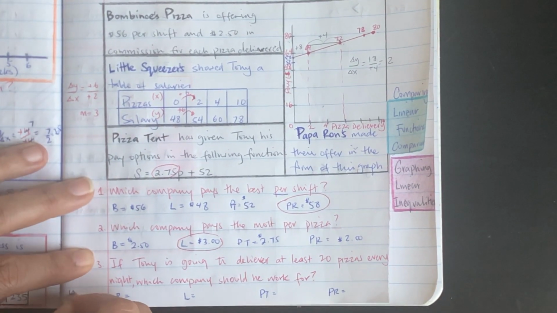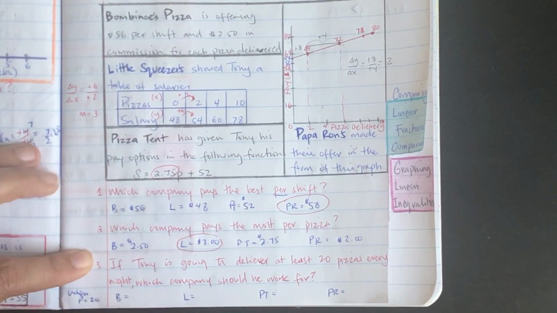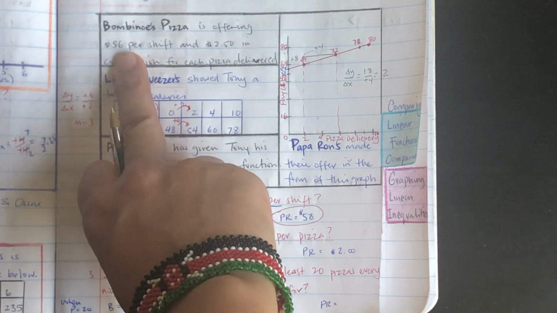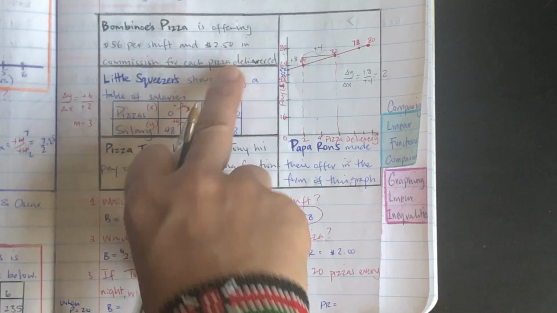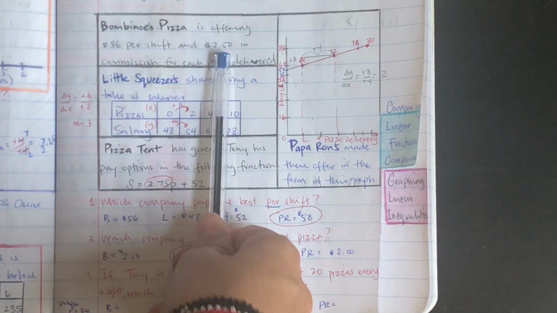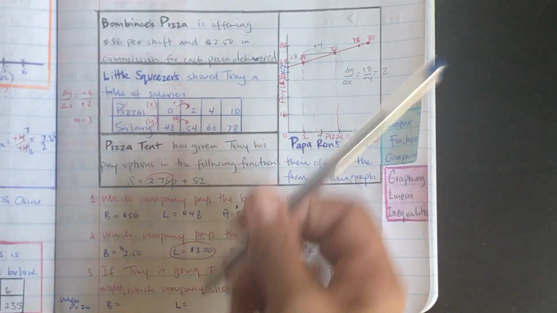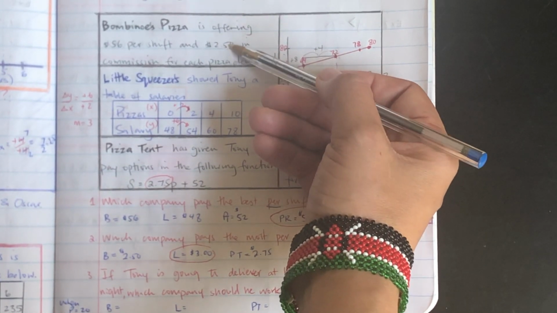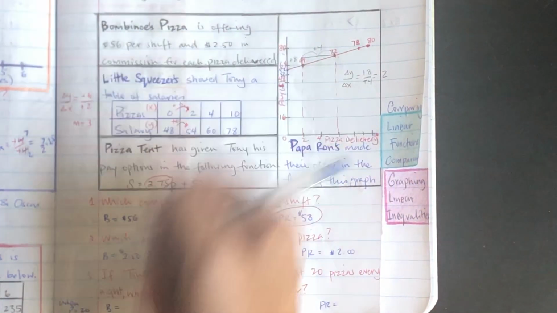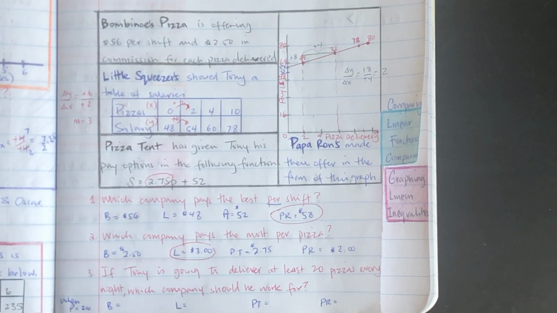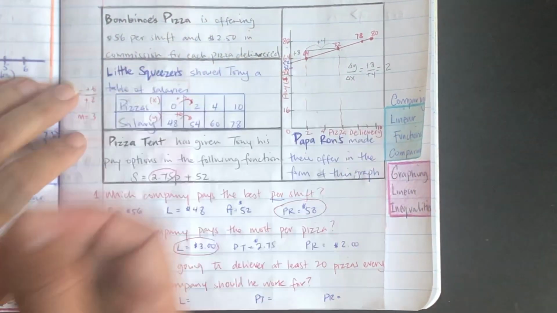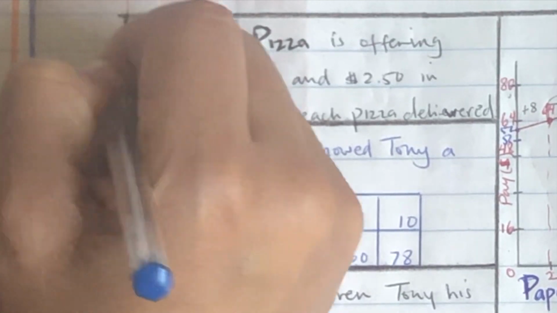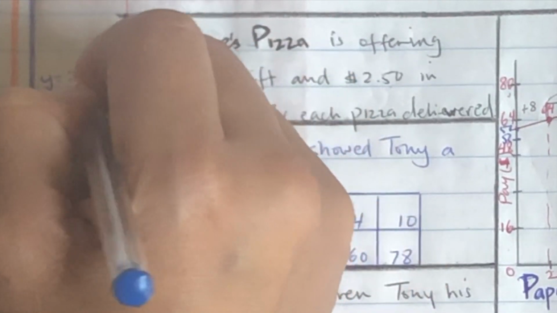When P is equal to 20, all right, so he gets 56 per shift and 2.50 for each additional pizza. So how many pizzas does he have? He has 20 pizzas, right? So for those 20 pizzas, he gets $2.50. So $2.50 times 20 plus the 56. That's what we're looking for when P is 20, right? So he gets 56 bucks plus that. So he gets y equals $2.50 for the 20 pizzas plus the 56.